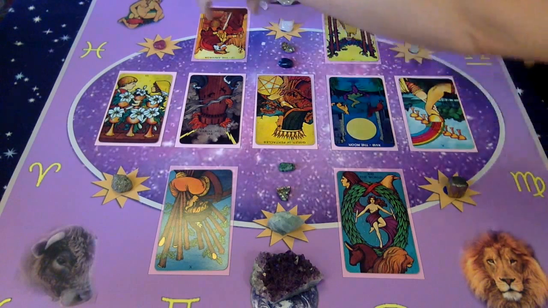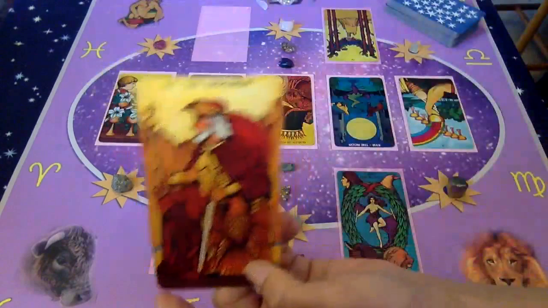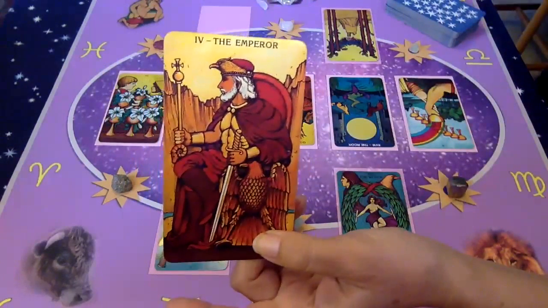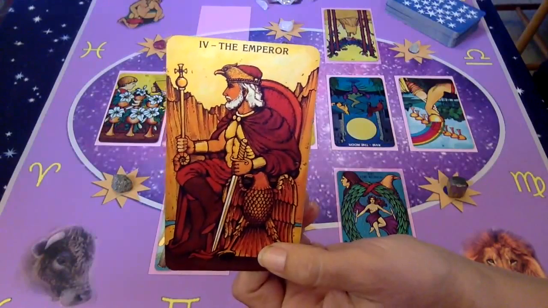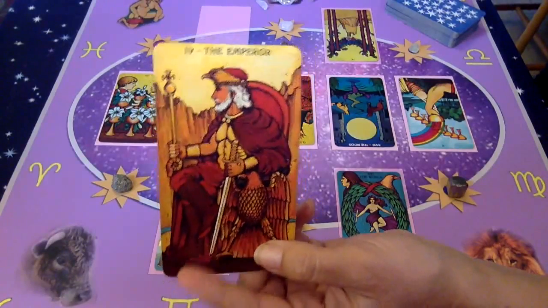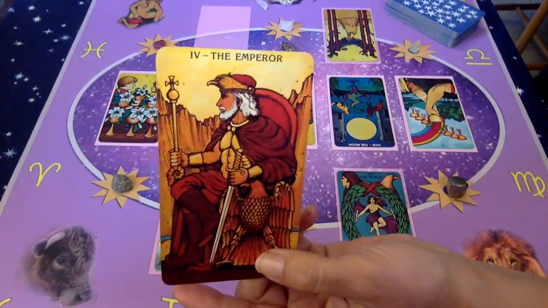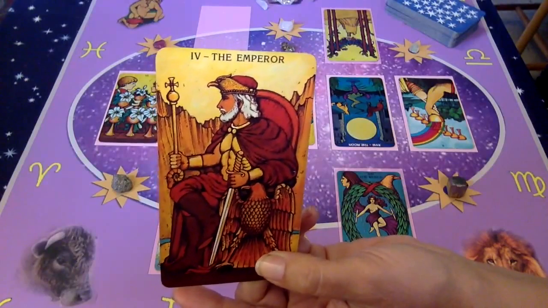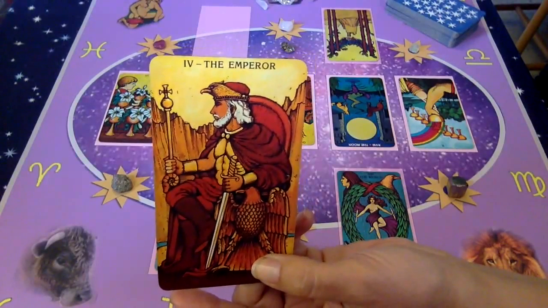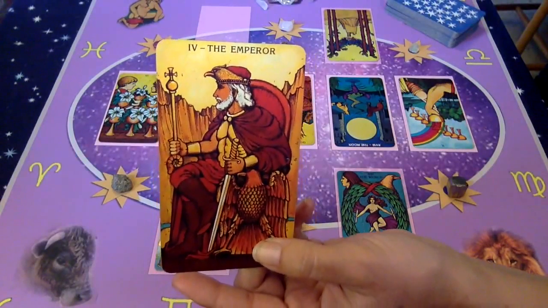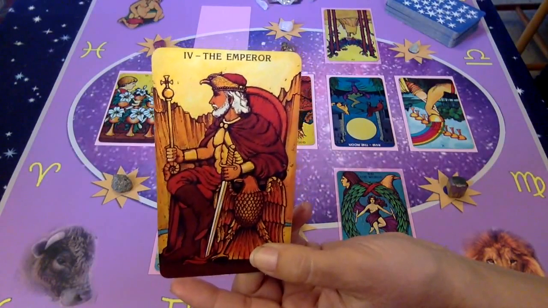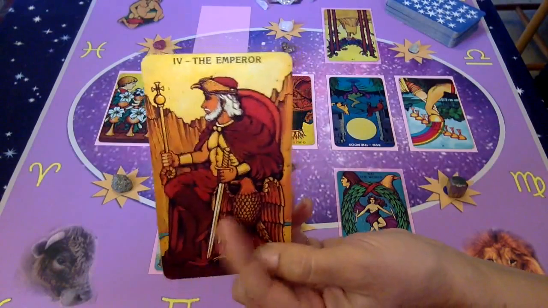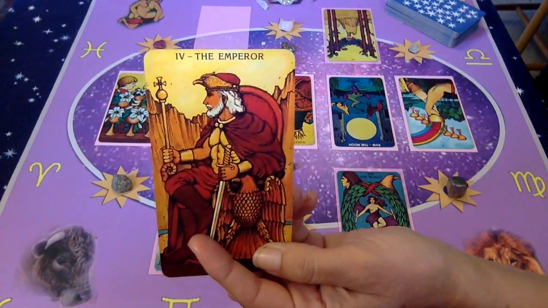So let's see what's going on with Emperor in reverse. Emperor in the upright position usually means law and order. It means someone who follows the rules. He's actually the one who issues the rules. And it's a real focus on boundaries. If you think of an emperor, he's got an empire, and he is about maintaining that empire: maintaining the boundaries of the empire, how it runs, the rules and regulation. He's the ultimate authority of that empire.